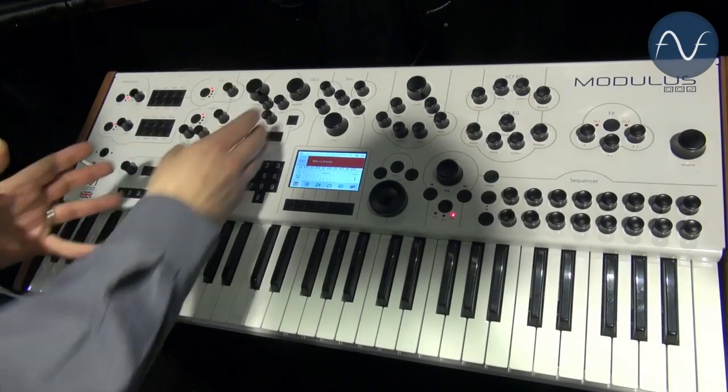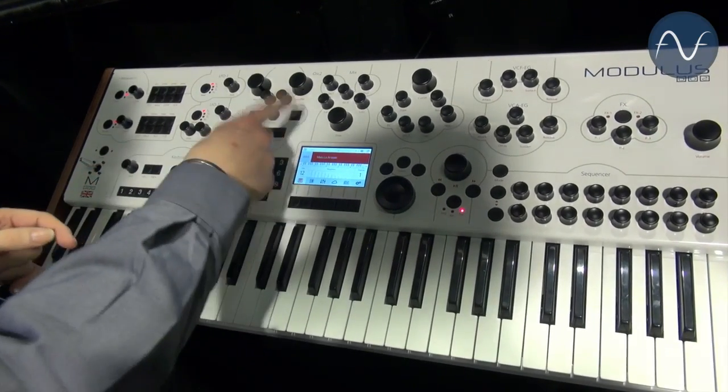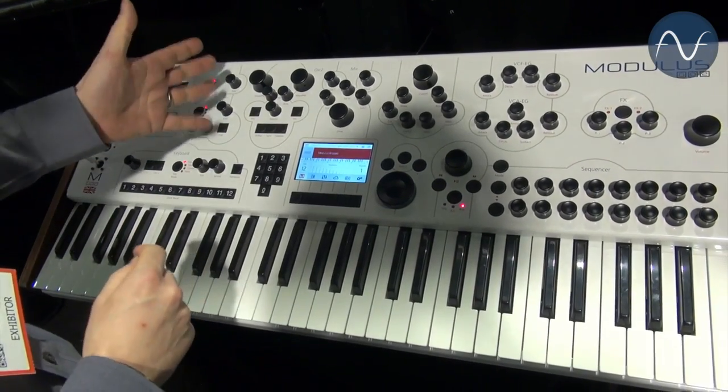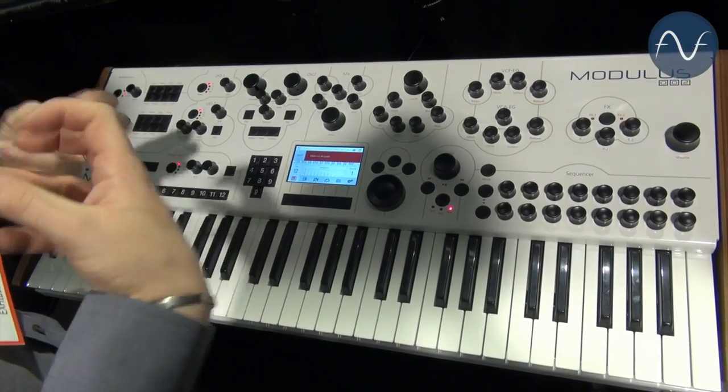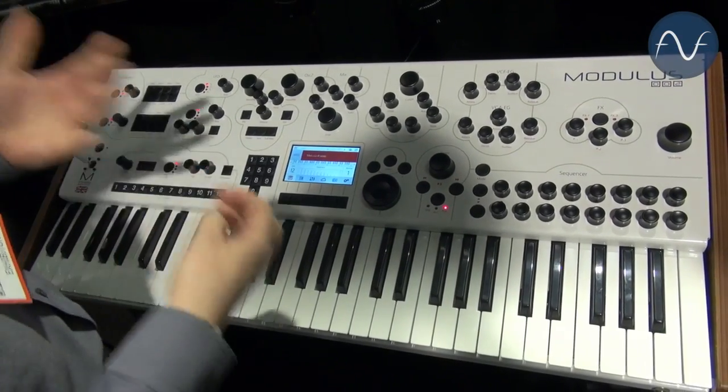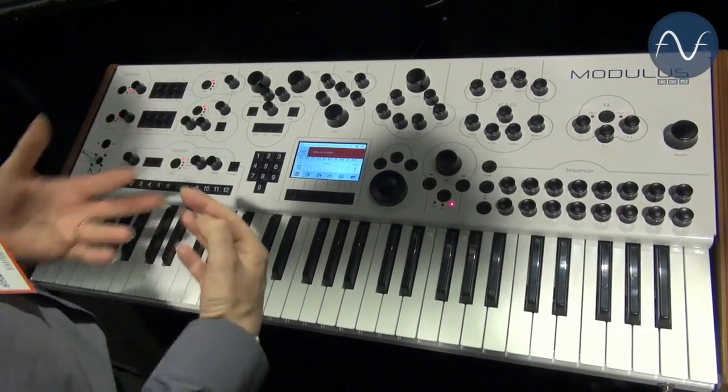Each oscillator has a sub-oscillator. The sub-oscillator can have the same waveform as the primary oscillator, which gives you a lot more harmonic content that matches when you're playing sounds rather than being stuck with a regular square wave.